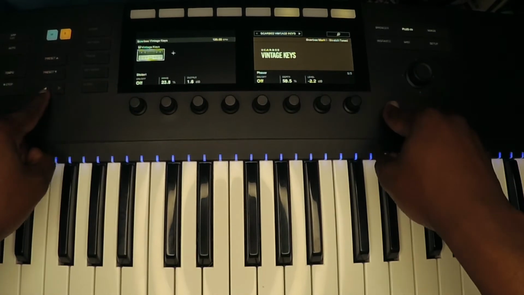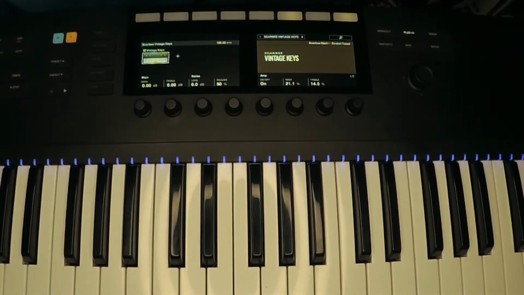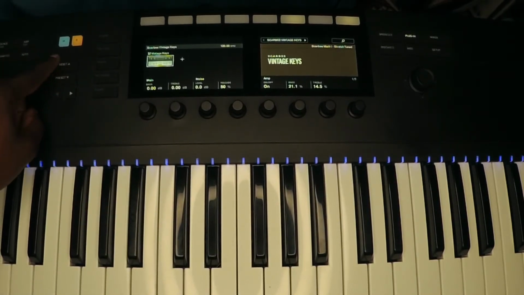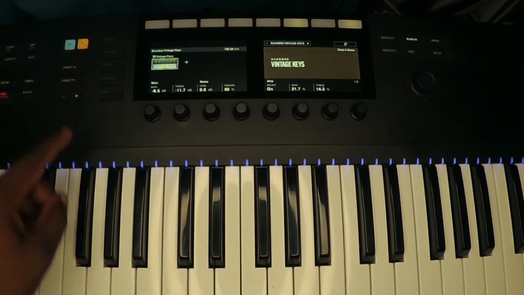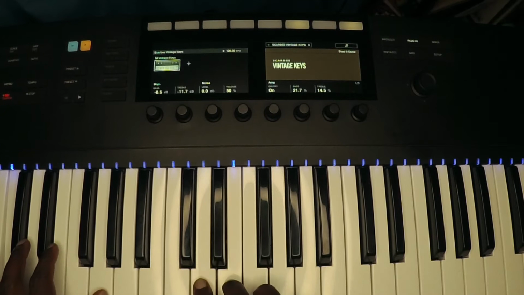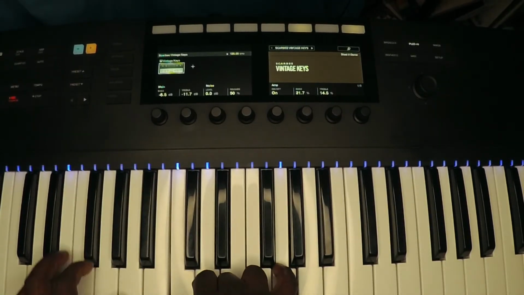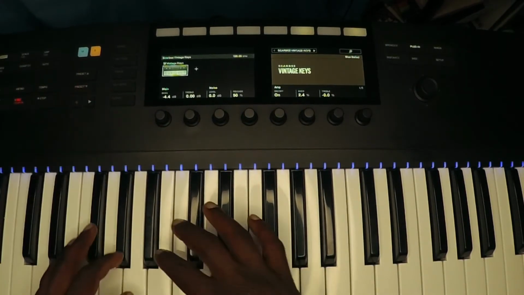So that's 5 pages that I can browse through. Very, very cool. Also, I can browse through the different presets by using the preset buttons up and down. So just by simply pressing that, I can change to a different preset. And that's very cool.